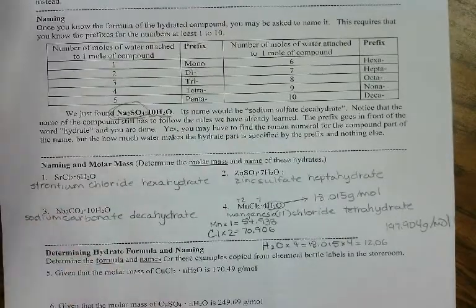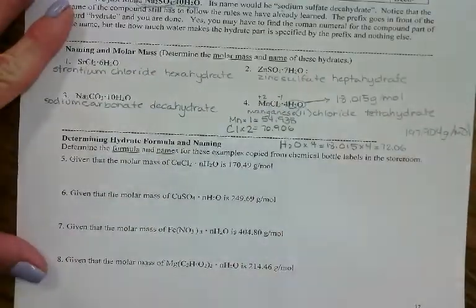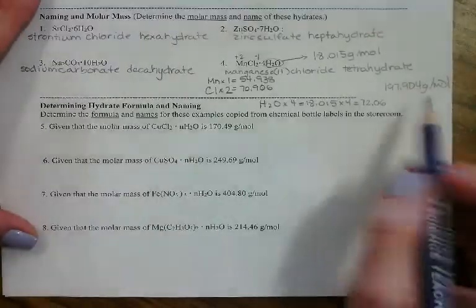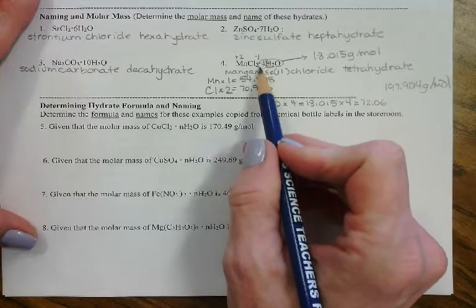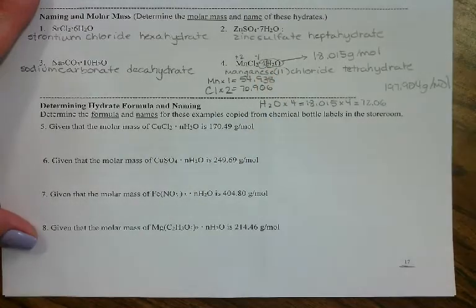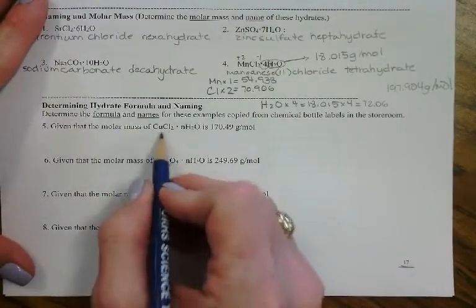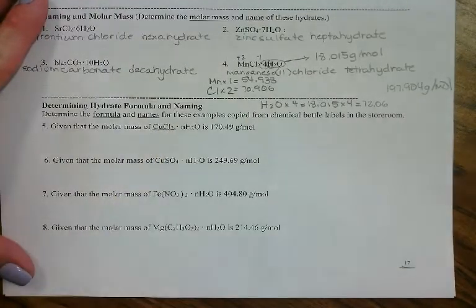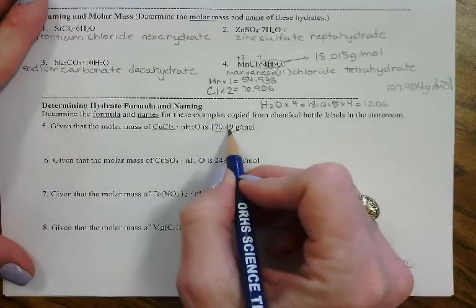Big, lots of words. Okay, so this next section, we're going backwards kind of. We're given this molar mass, and we're asked to find that. You're going to have to find the number that goes in front of the water. How many water molecules? Not as hard as you may think. First thing you need to do for all of these is find the molar mass of the compound first. This is the molar mass of the whole thing.